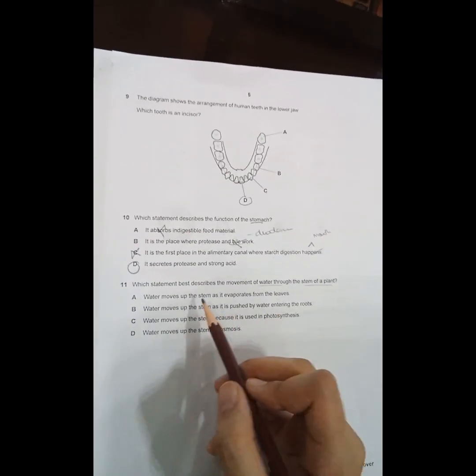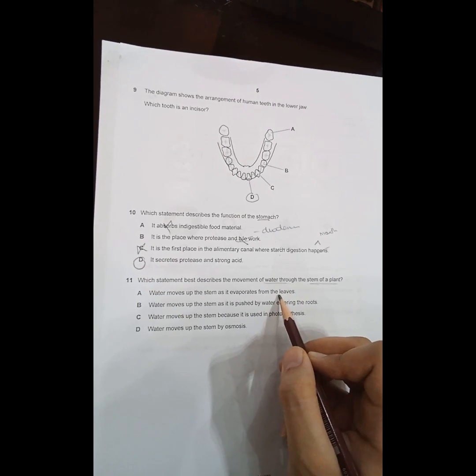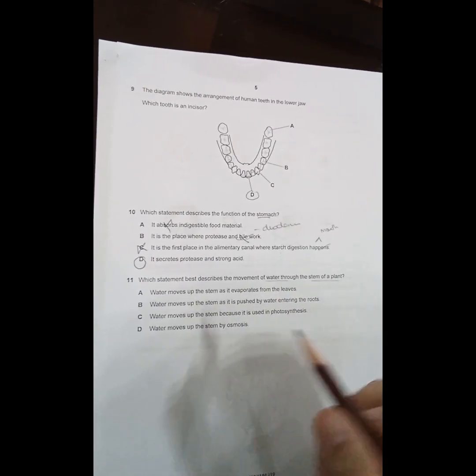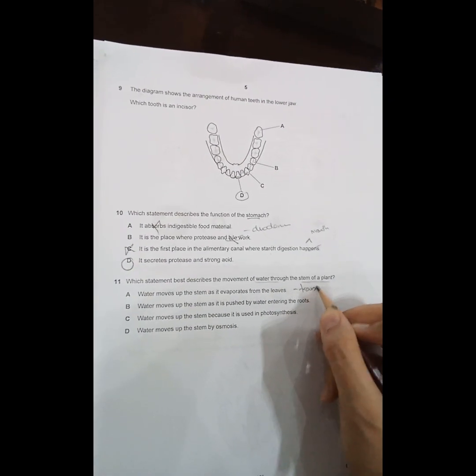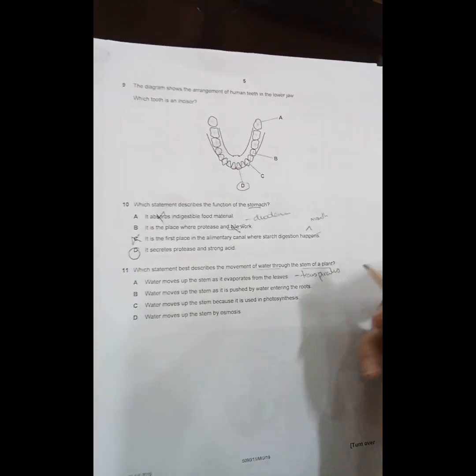Which statement best describes the movement of water through the stem of a plant? Water moves up the stem as it evaporates from the leaves. Yes, because this is known as transpiration. We know when water is constantly being evaporated from the surface of the mesophyll cell and into the outer air, water is being pulled up because of transpiration.